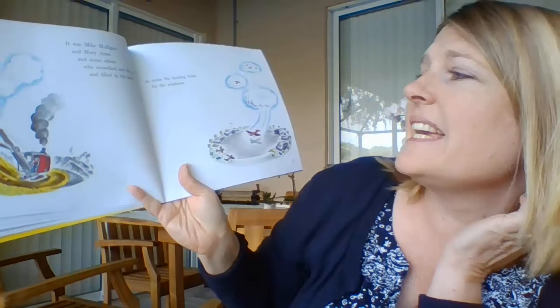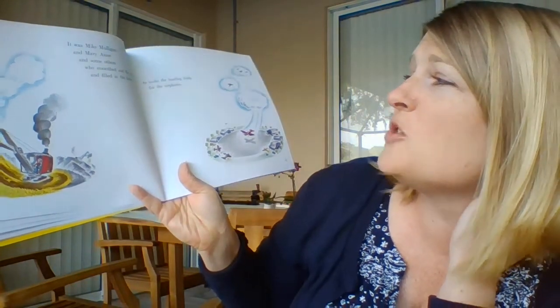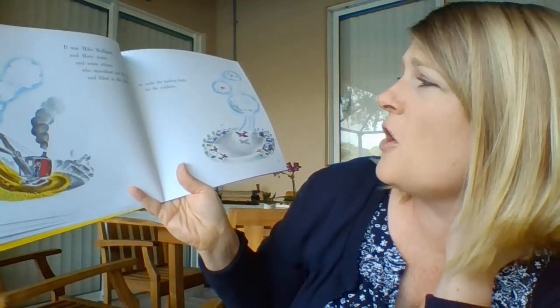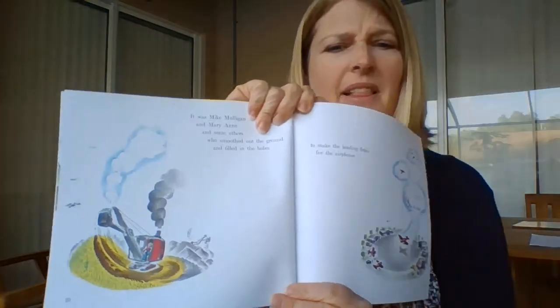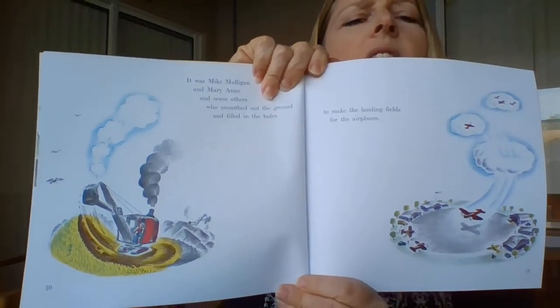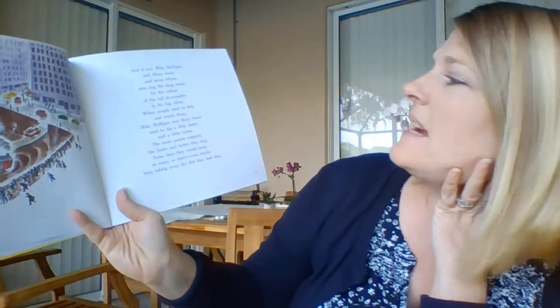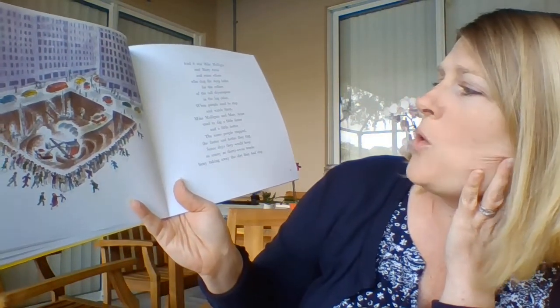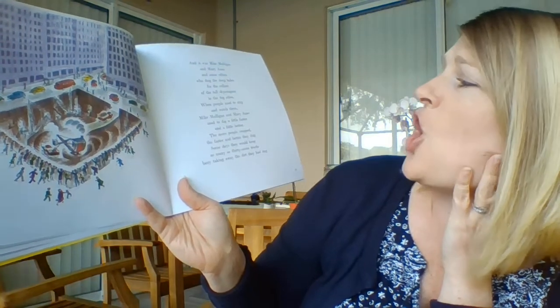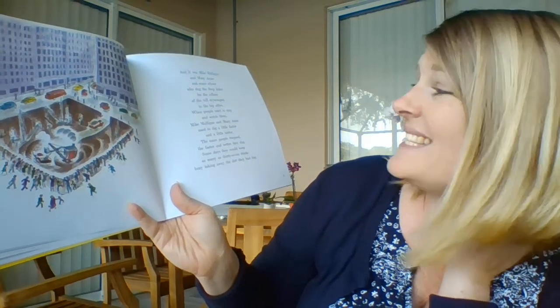It was Mike Mulligan and Mary Ann and some others who smoothed out the ground and filled in the holes to make the landing fields for airplanes. And it was Mike Mulligan and Mary Ann and some others who dug the deep holes for the cellars of the tall skyscrapers in the big cities.